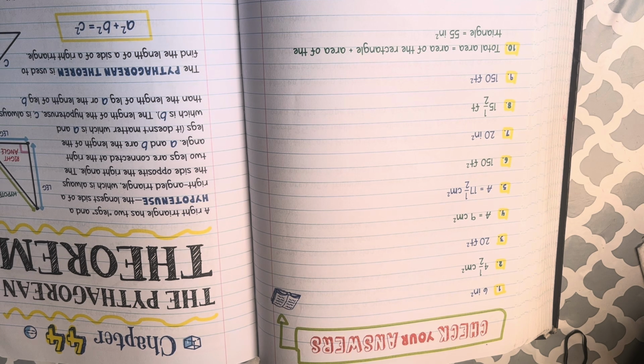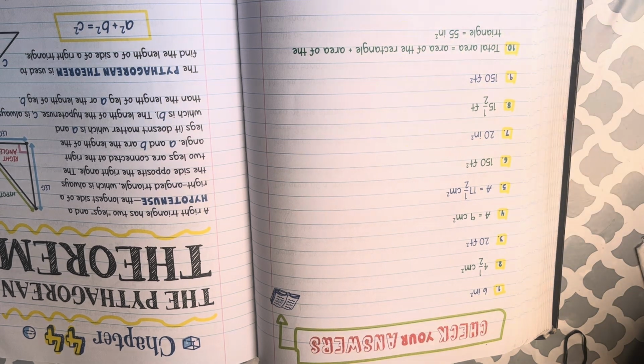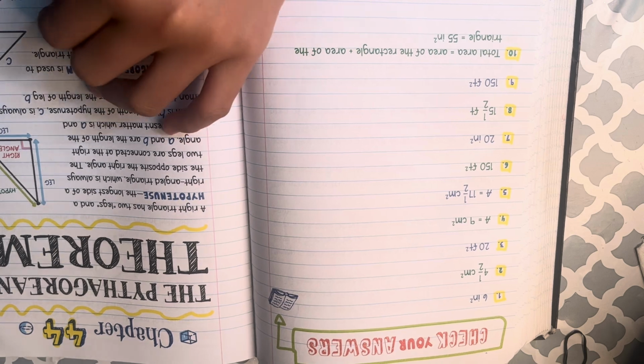The Pythagorean theorem is used to find the length of a side of a right triangle. A to the power of 2 plus B to the power of 2 equals C to the power of 2. In a right triangle, the sum of the squares of the lengths of the legs is equal to the square of the length of the hypotenuse.